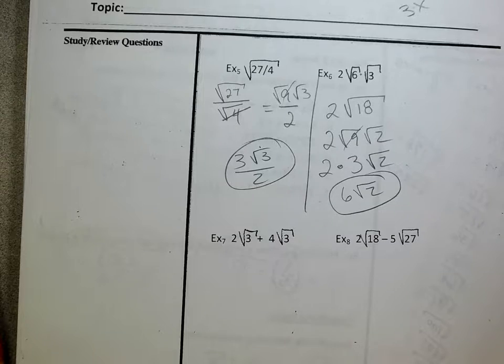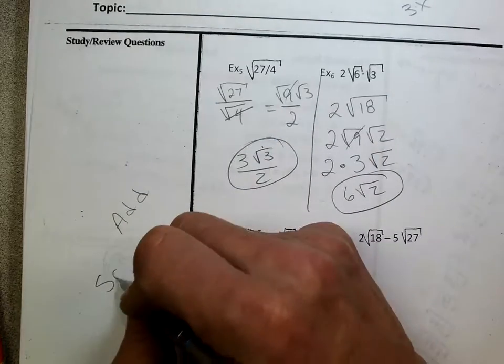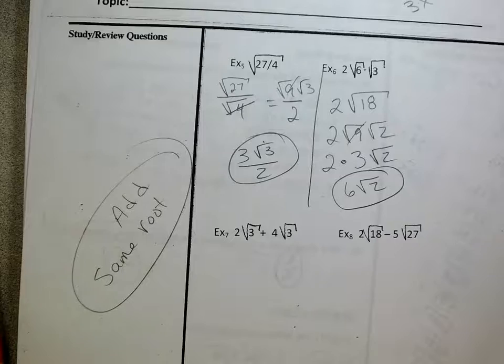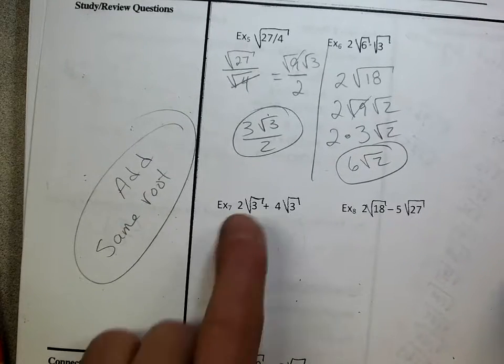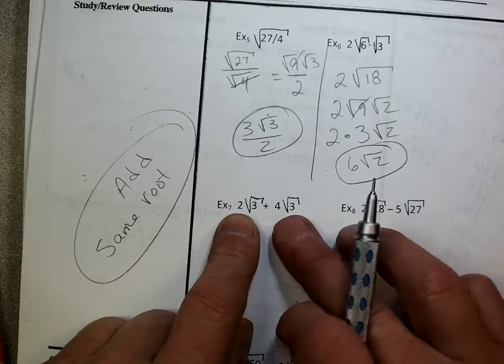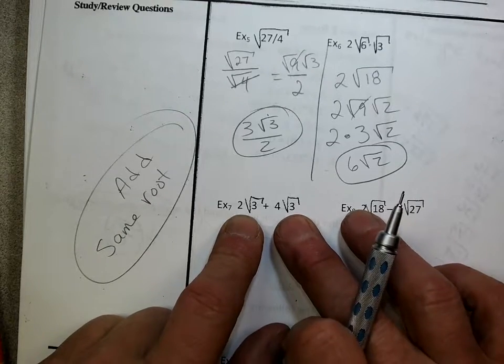But now look at 7. 7 definitely is add, right? Now when you add, they must be the same. When you add, they must be the same root. If they're not the same root, you can't add them, all right? So when you add them, it's like saying this. I have 2 square roots of 3. Let me add to that 4 more square roots of 3. So in the end, I should have 6 square roots of 3.